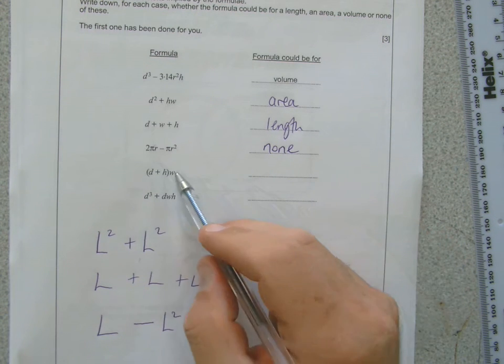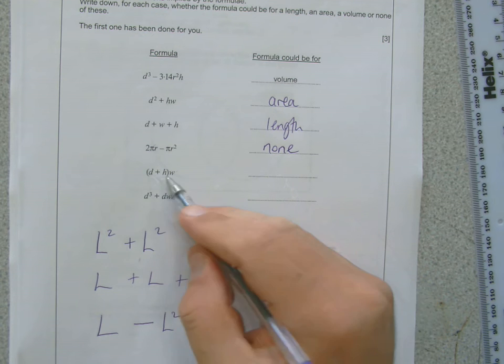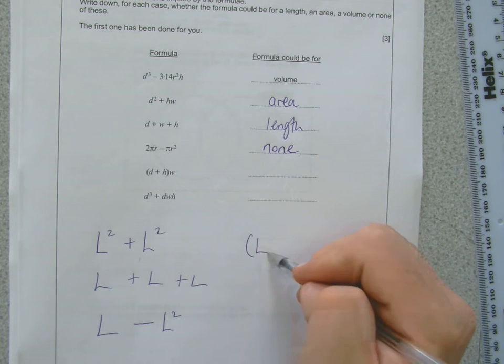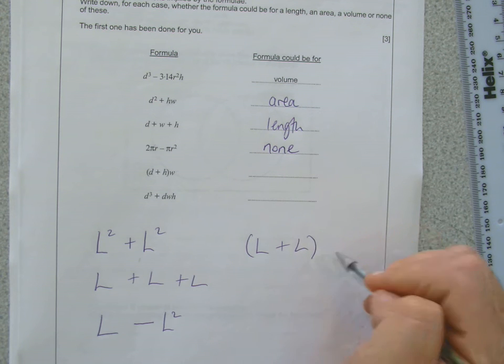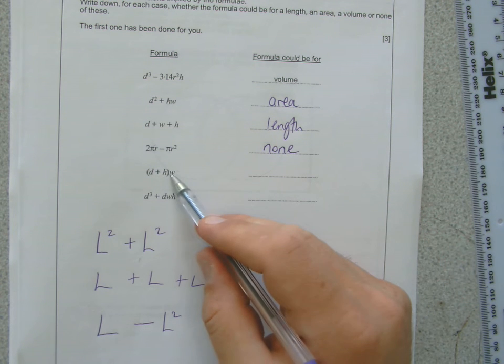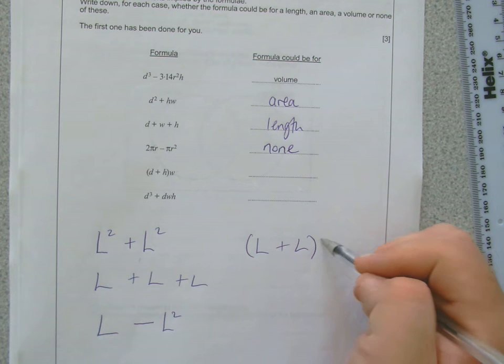In here now we've got a bracket. So we've got D plus H. Now D plus H is like a length, isn't it? There, D is a length, plus then H, another length. And then you close the bracket and you're timesing it then by W, which is another length.